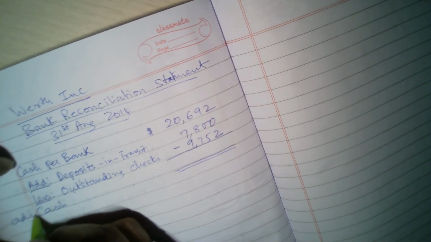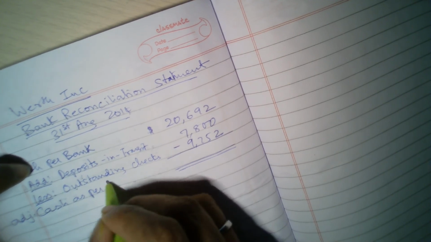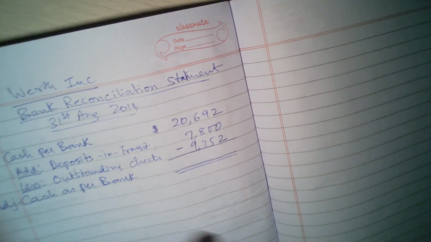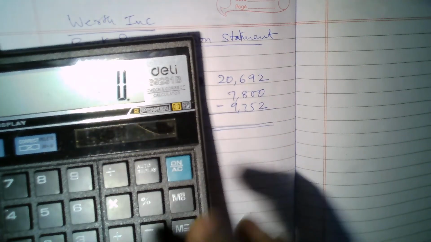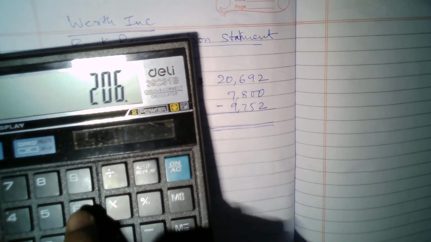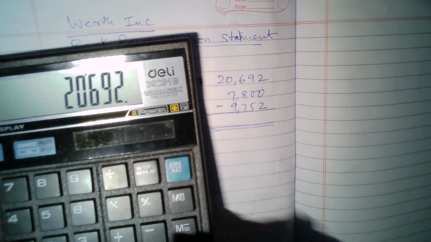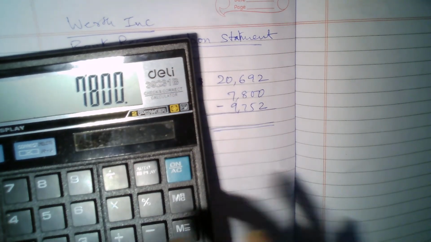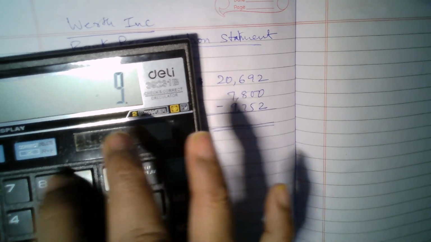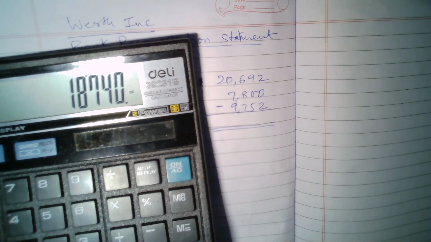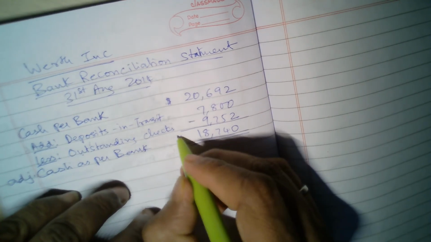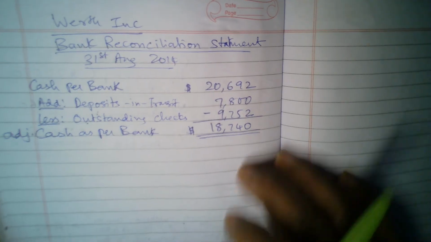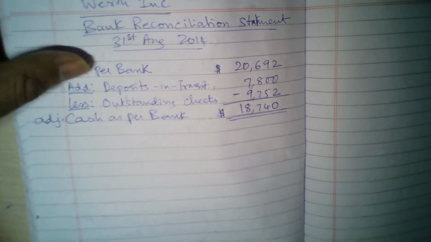Then we'll calculate the adjusted cash as per bank. What is adjusted cash as per bank? Let's do this: 20,692 plus 7800 minus 9752 is 18,740. So let me make that number here, $18,740. Now let's come to the second part in the template.